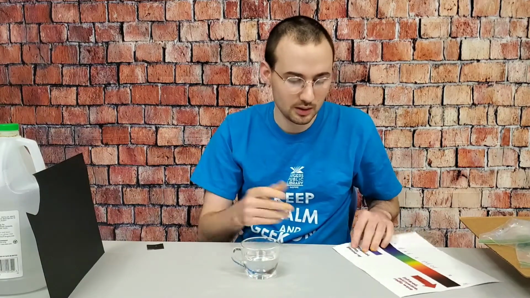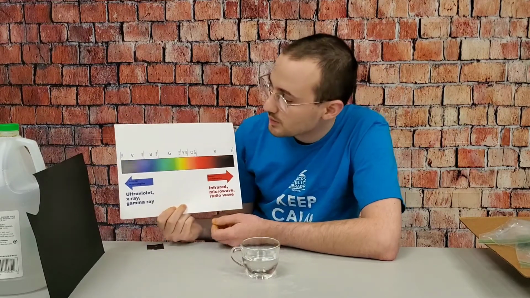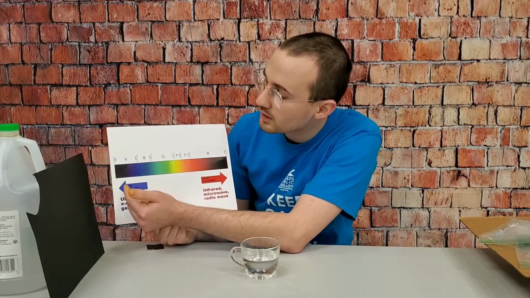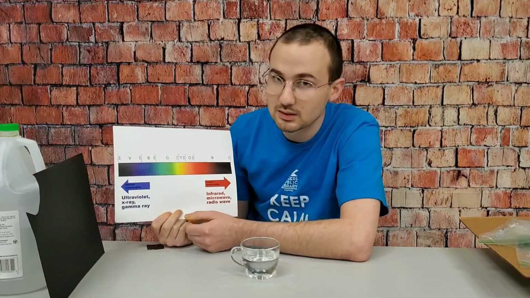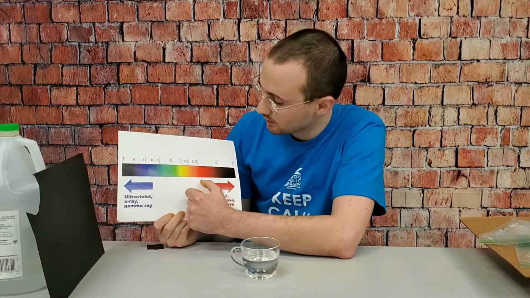So in terms of wavelength, when we talk about wavelength, we measure it in nanometers. So that's billionths of a meter. And this is the visual light spectrum. So from about 400 nanometers to 700 nanometers, that's what we see with our eyes. The shortest is violet light and the longest is red light.